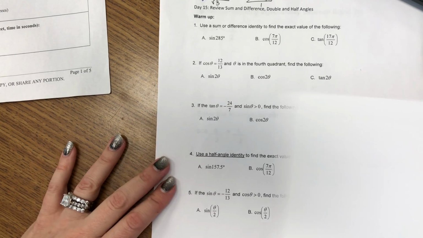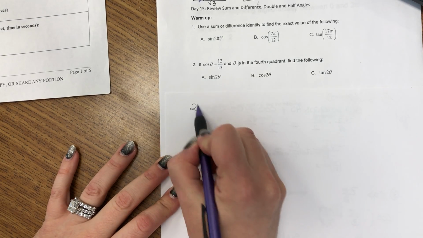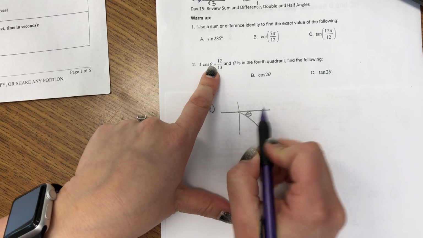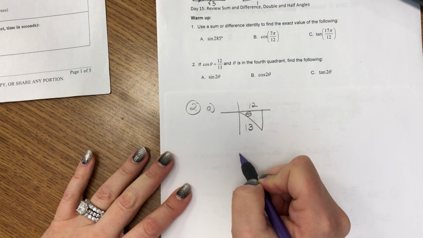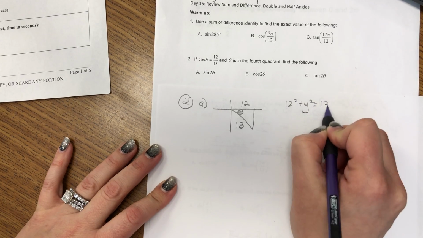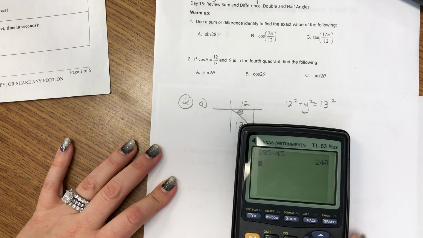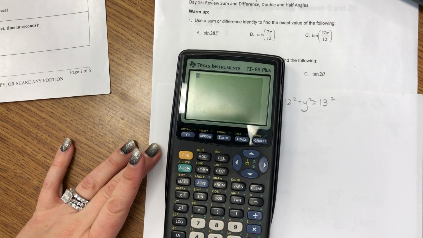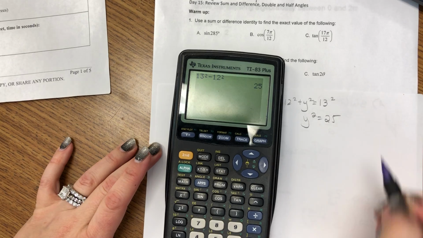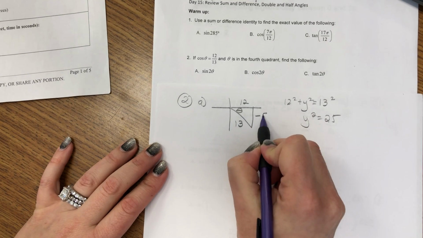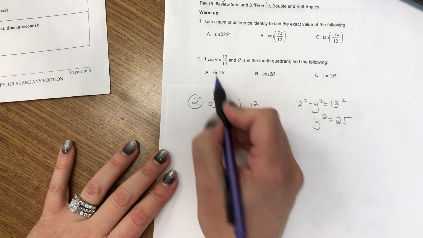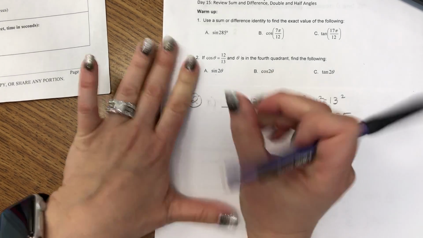Okay, so then for number 2, it says theta is in the fourth quadrant. So that's down here. And cosine is adjacent over hypotenuse. So using Pythagorean theorem, 12 squared plus y squared is 13 squared. You can use your calculator if you want. 13 squared minus 12 squared. So we get negative 5 is the down y value. So now A, well, I guess this is for all, the picture is for all 3 questions.